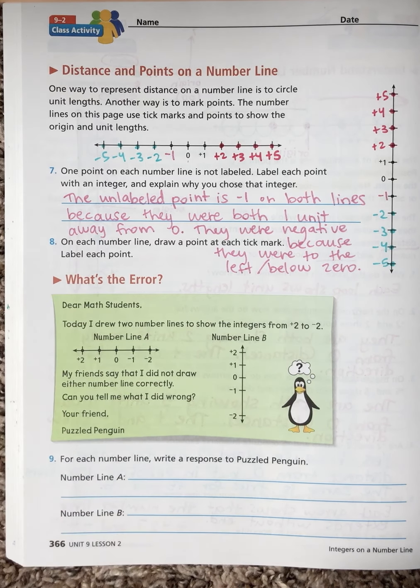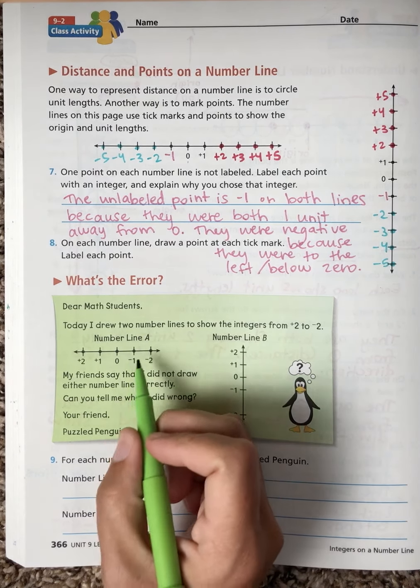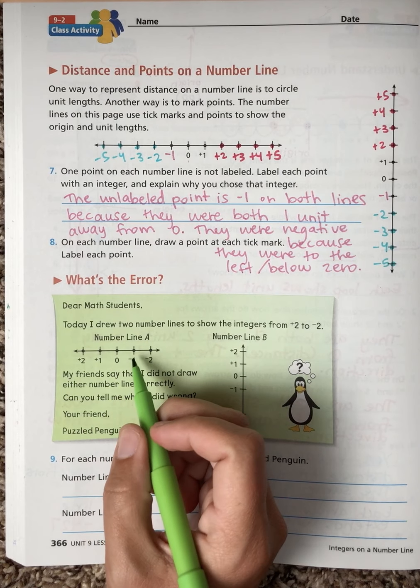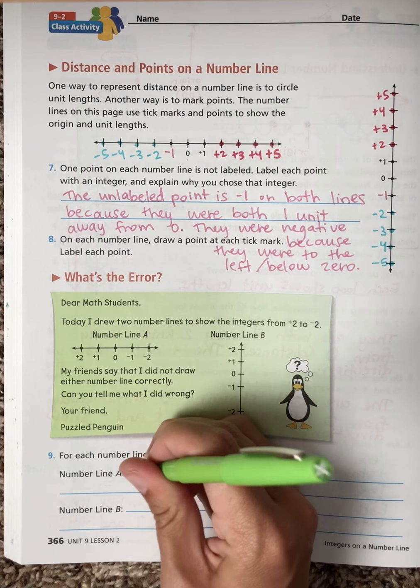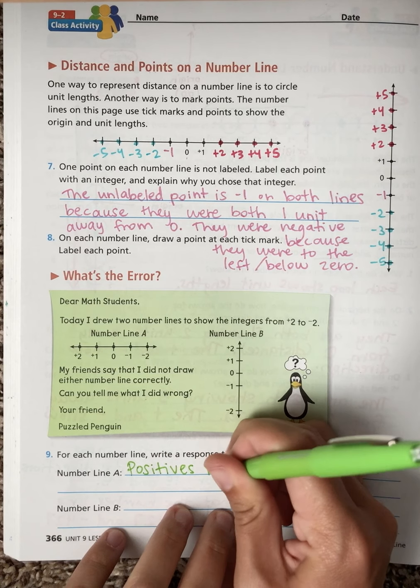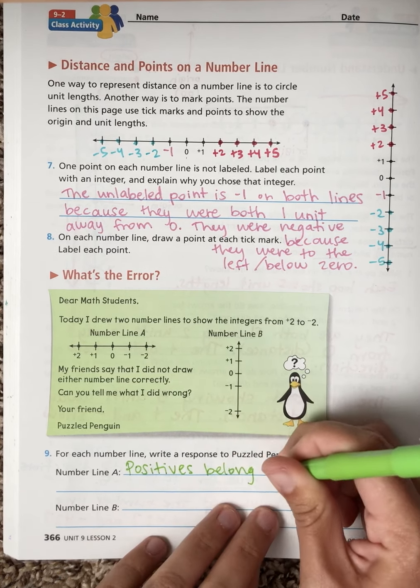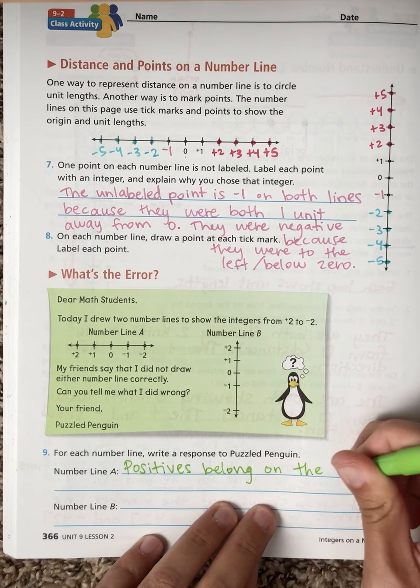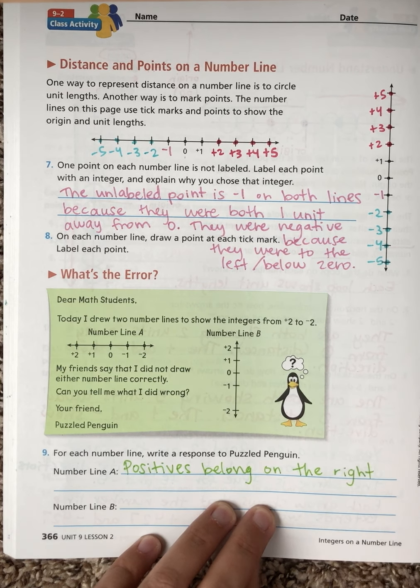Okay, so can you guys see what Puzzled Penguin messed up on the first one, on number line A? Yeah, so he flipped where his positive and negatives go, right? Positives belong on the right side of 0.